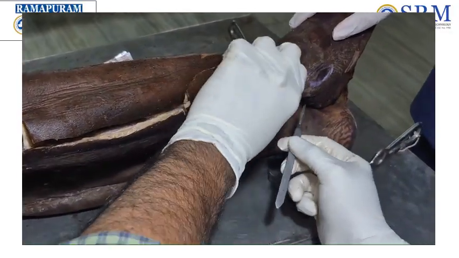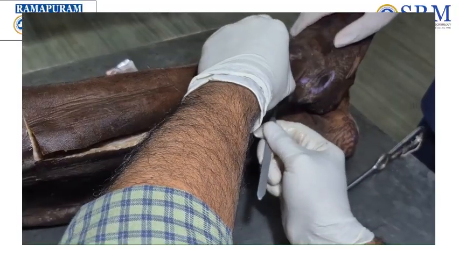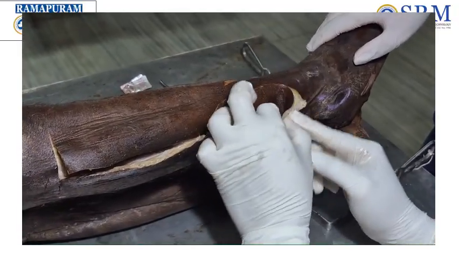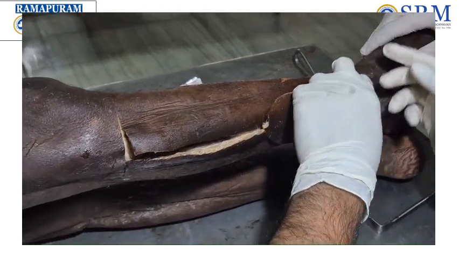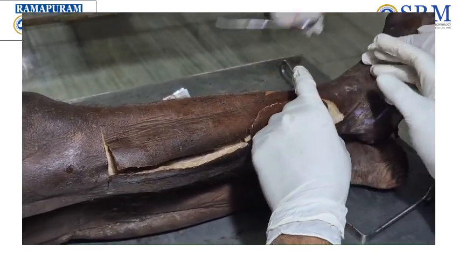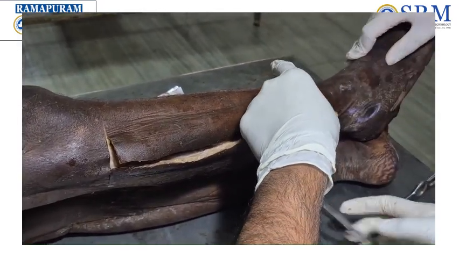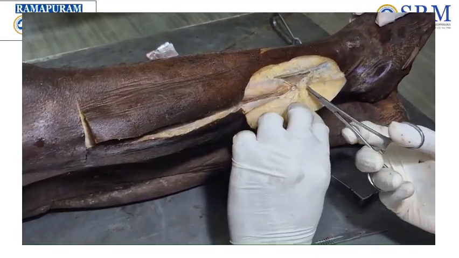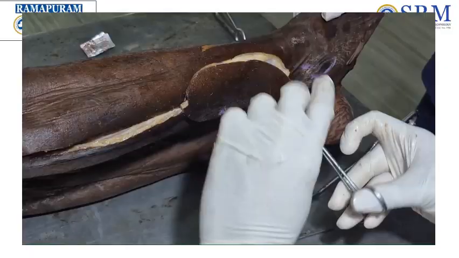The posterior skin incision is made and the skin paddle is islanded with the perforator intact. Now you can see the perforators with the skin paddle.